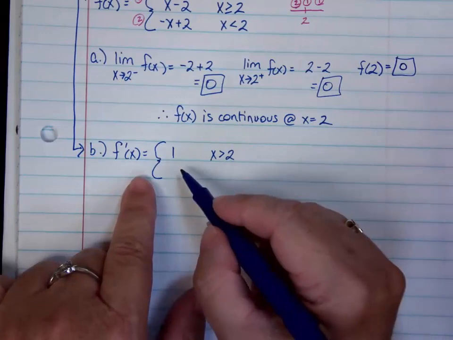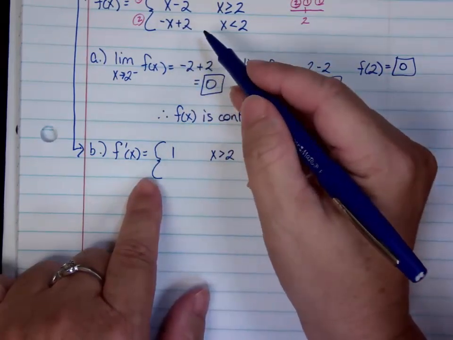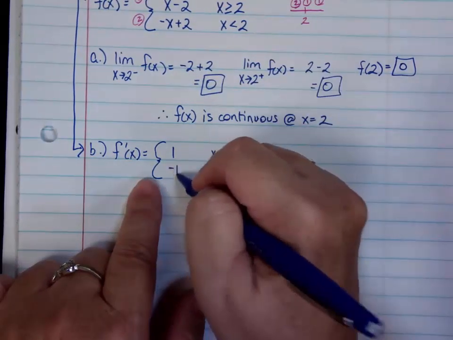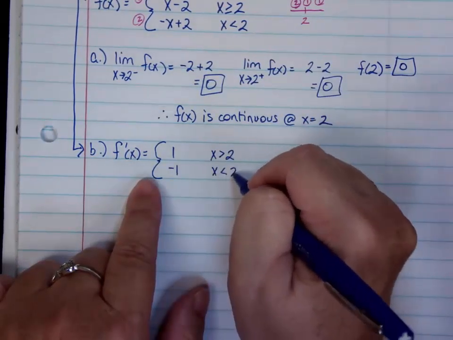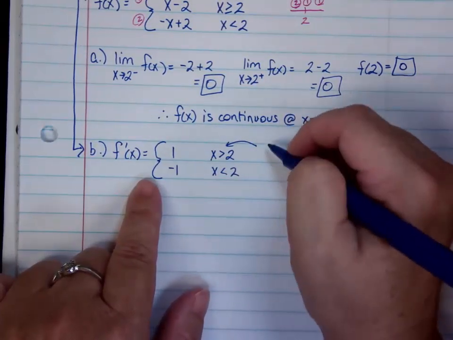Now, what is the derivative of the other equation? -1. So -1 for x is less than 2. Now, I'm going to draw a little arrow. I'm going to write myself a note. And I want you to copy this too so you have it for future reference.